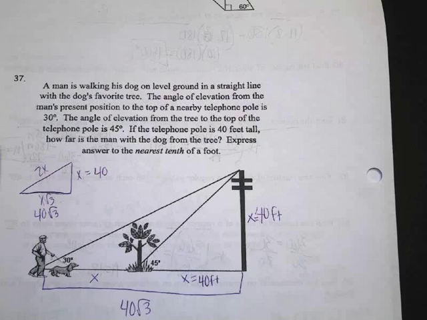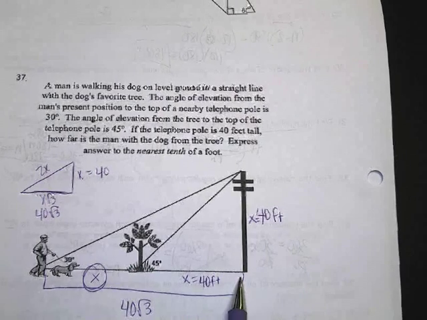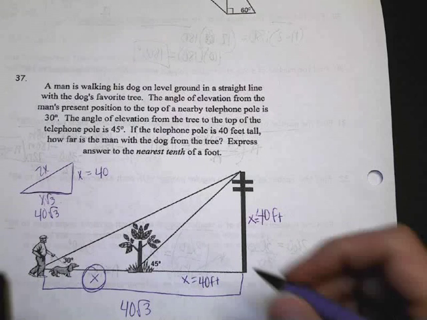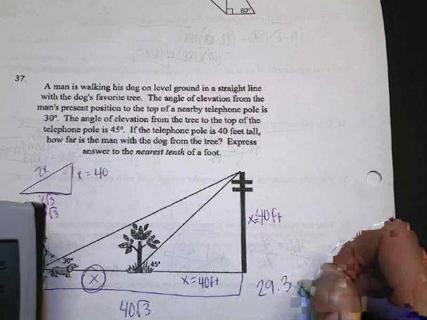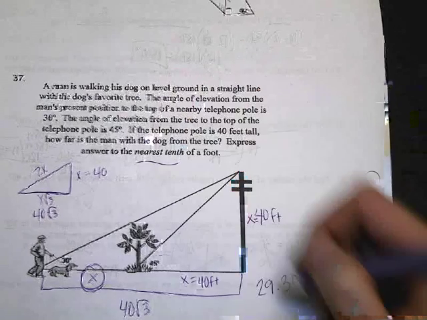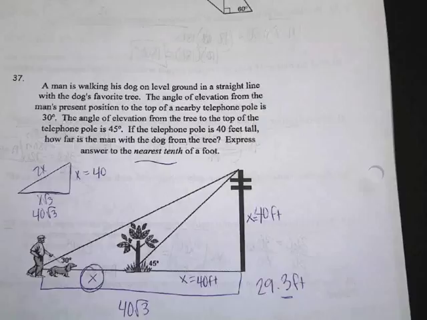So in order to solve for that missing piece, the whole thing is 40 radical 3, so I just subtract 40 from that 40 radical 3, and you get 29.3. And that's in feet. It said round to the nearest tenth, so that's why it's 0.3. Okay? Moving on to number 39.